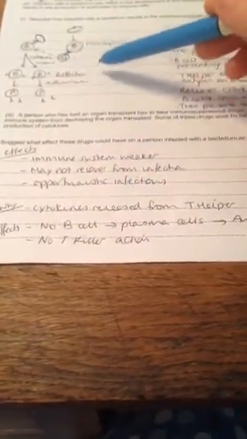Why? Cytokines are released from T helper cells. Effects: no B cells, no plasma cells, no antibodies. And also remember that there is that mark for no T killer cells as well. That cell-mediated response wouldn't happen as well. So I hope that's helpful. So that was 3 marks. So you can get your 3 marks just from writing those things.